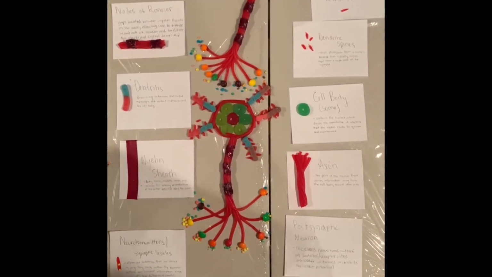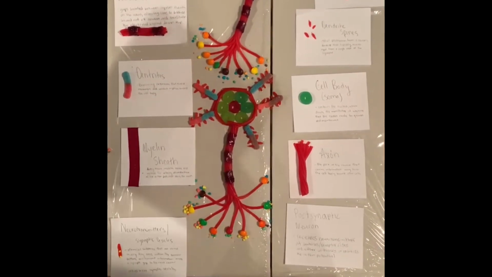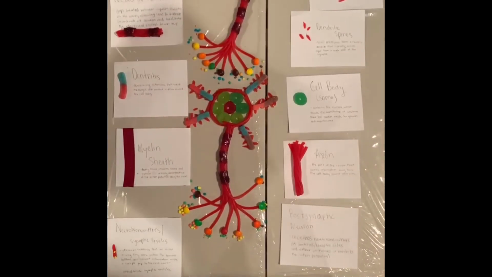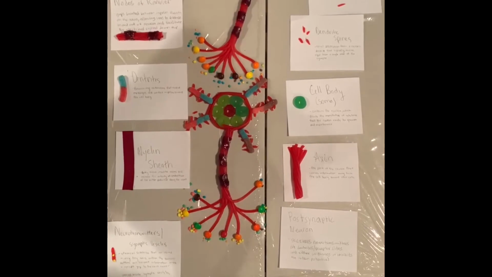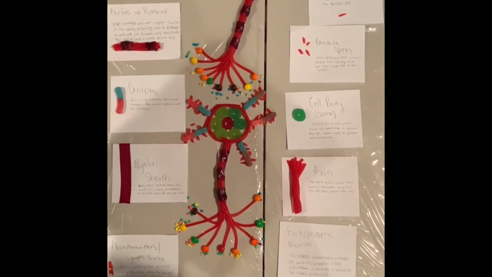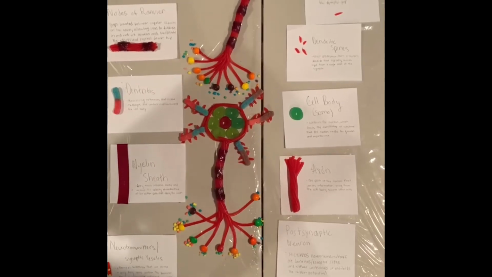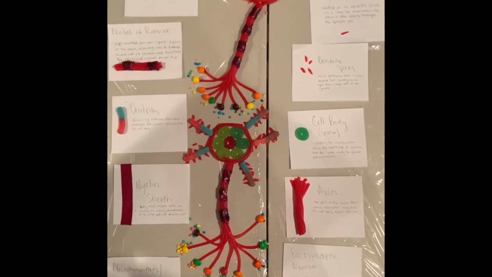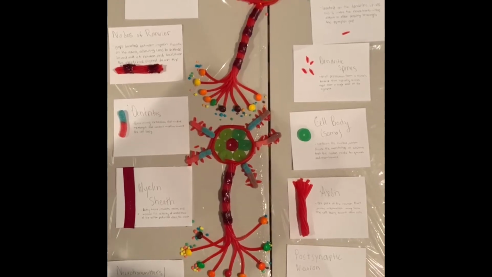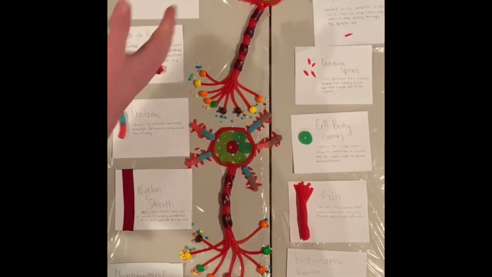All right, so the nodes of Ranvier are the gaps located on the axon between the myelin sheath. They are densely populated with sodium channels. And as the action potential reaches each node of Ranvier, these sodium channels open and cause an influx of sodium ions. This regenerates the action potential to prevent it from decaying as it travels down the axon.